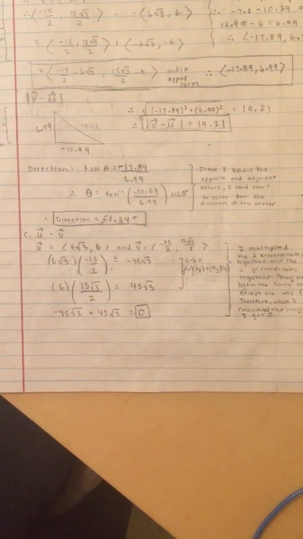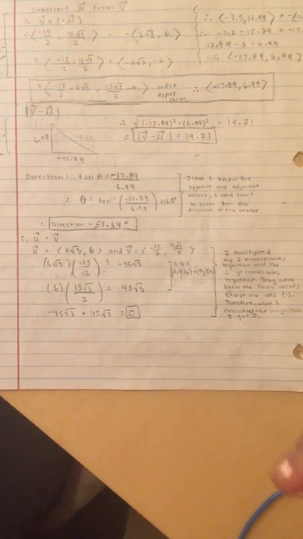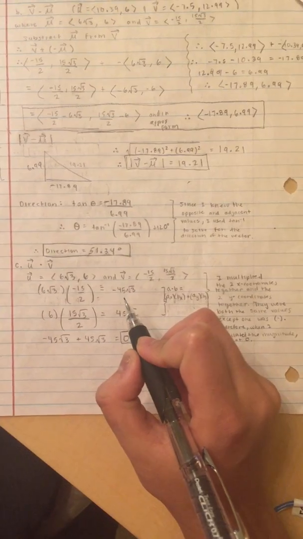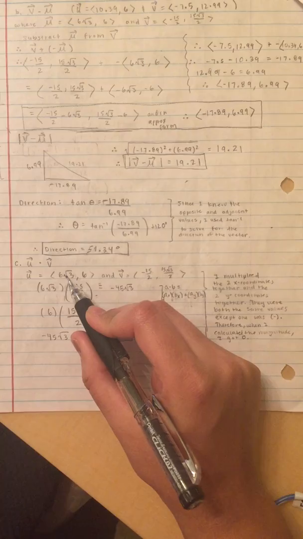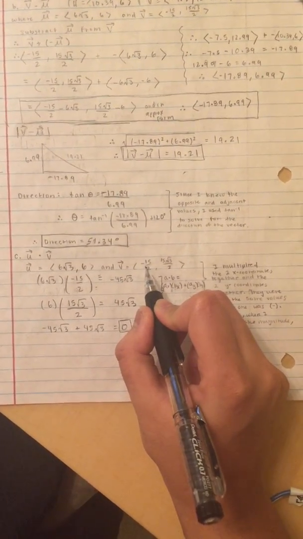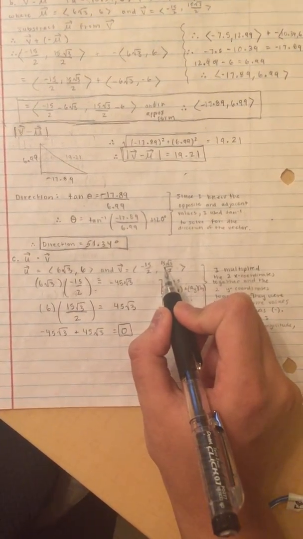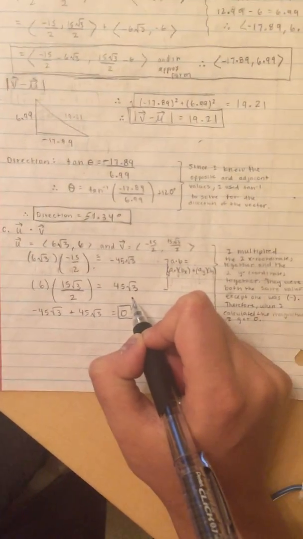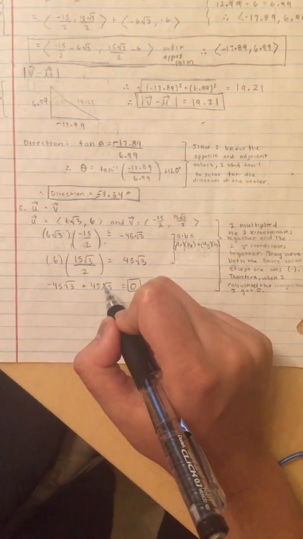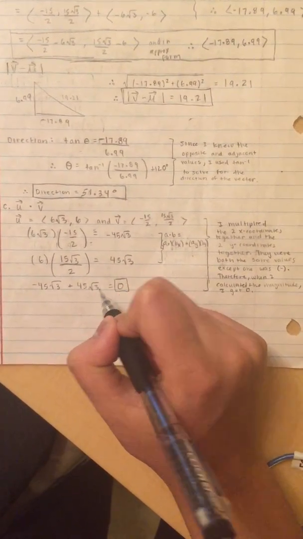Now, part C was different because it was the dot product. So this was the vector u times vector v. To calculate it, you multiply the x-coordinate with the second x-coordinate, and then you multiply the two y-coordinates together. Essentially, I got the same answer, except one was negative and one was positive. So they were opposites. Therefore, when you added them together, you would get 0. So for part C, the dot product of this problem would be 0. And that's skill 10. Ta-da!